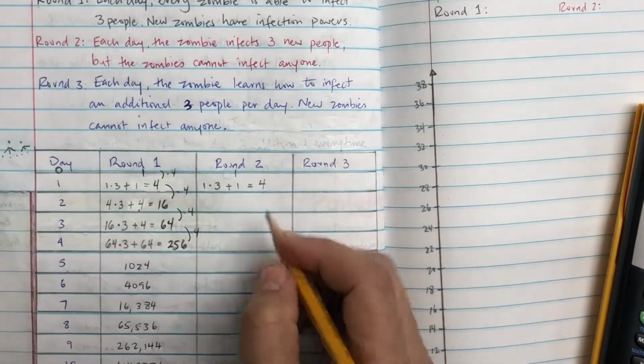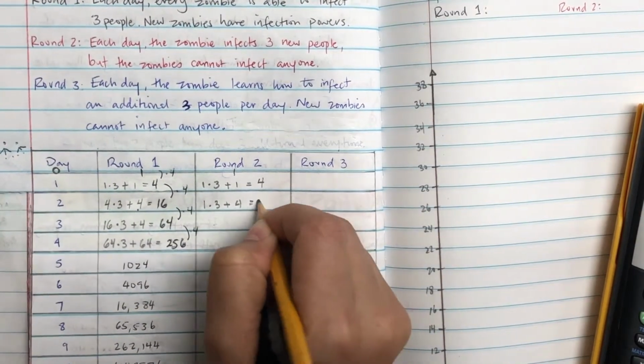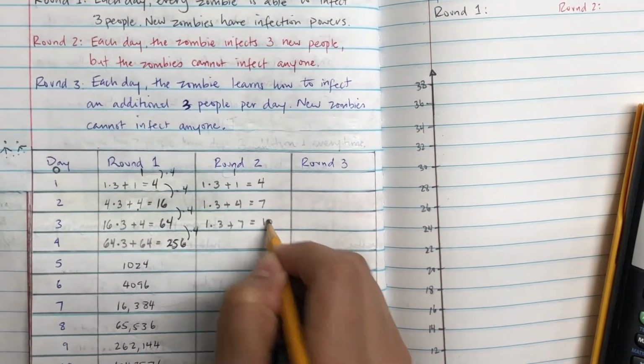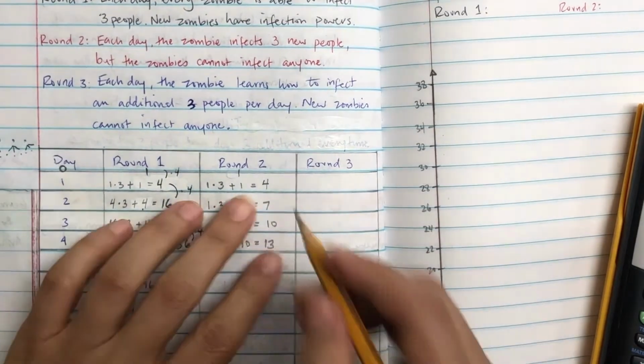On day 2, now instead of having everyone infect, which would have been 4 times 3, you're going to have just that one zombie infecting. So it's going to be 1 times 3. All of them are going to be 1 times 3 plus whatever is already there, which is 10.